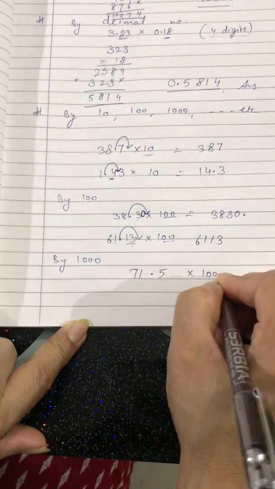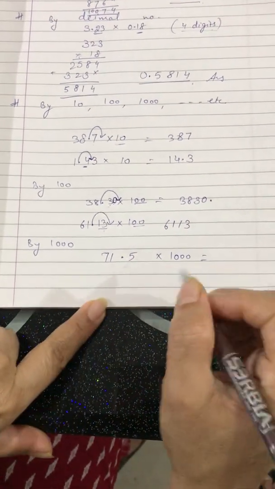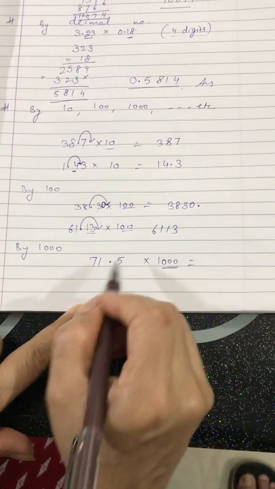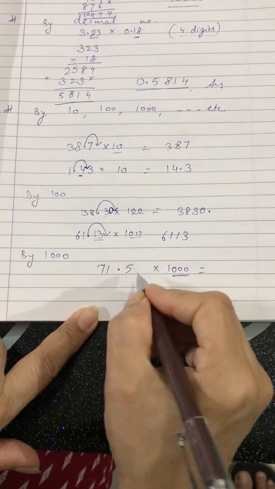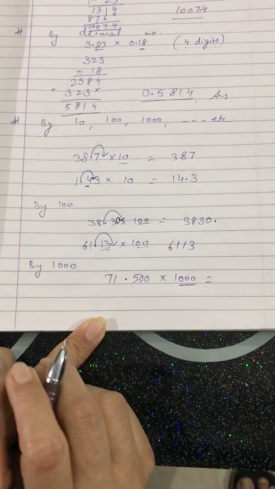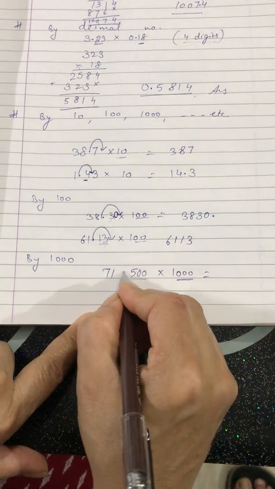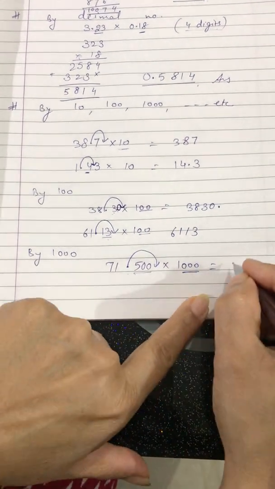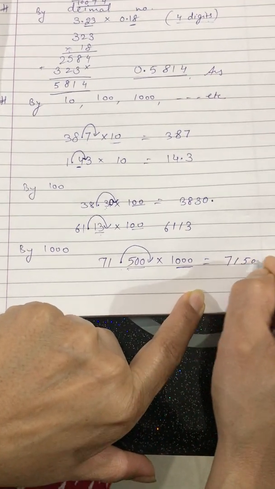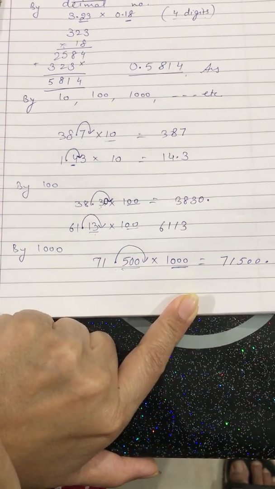71.5 multiply by 1000. Now there are 3 zeros in 1000, but there is only one digit after the decimal. We will put 2 more zeros. Now there are 3 digits. The decimal will shift to the right side and it will become 71,500 and the decimal will go in the last.